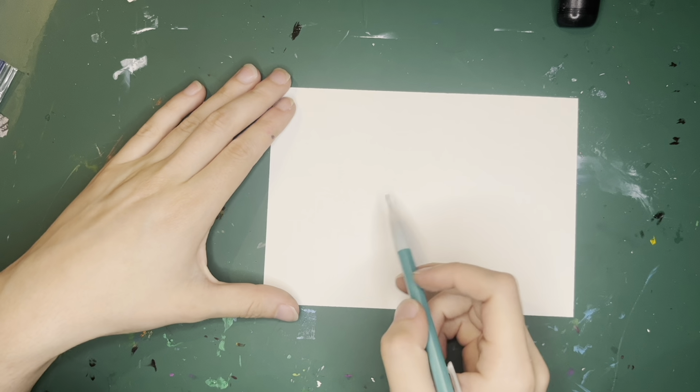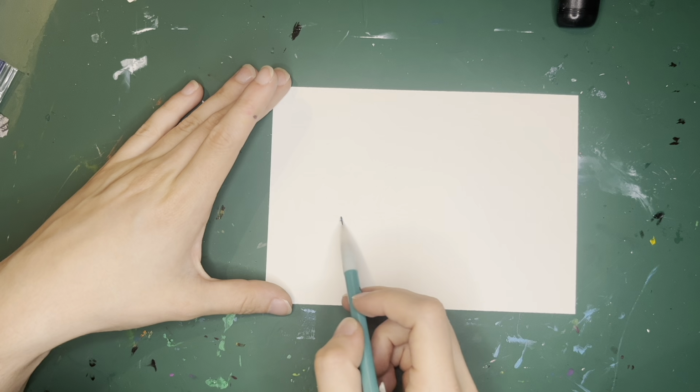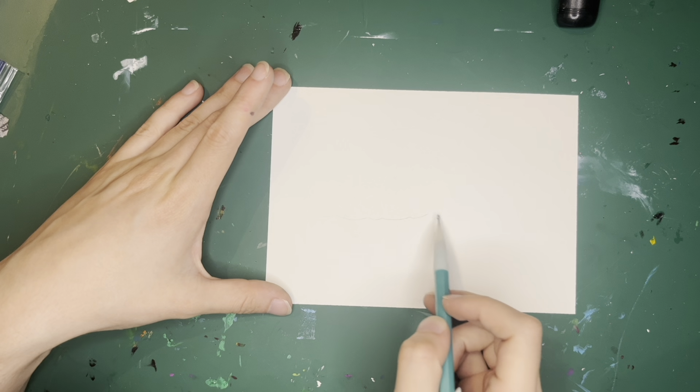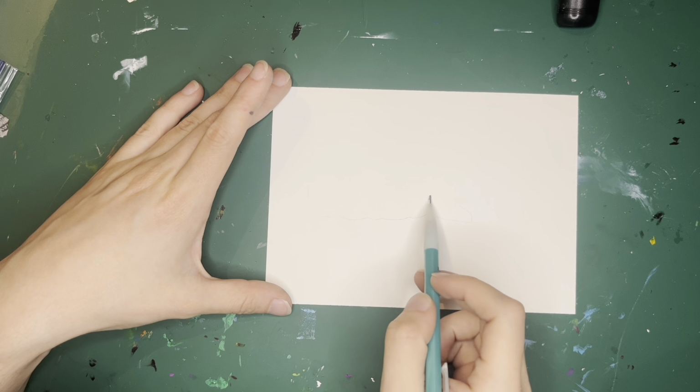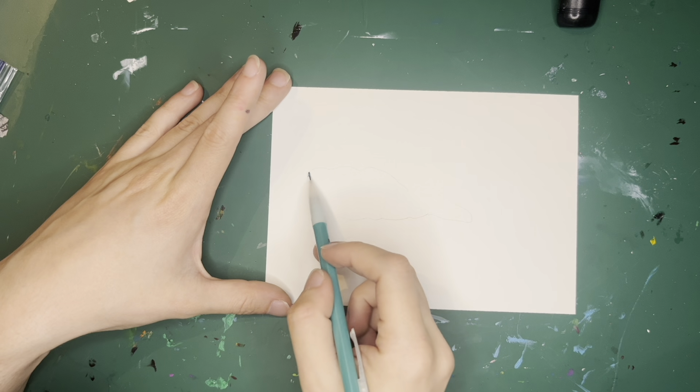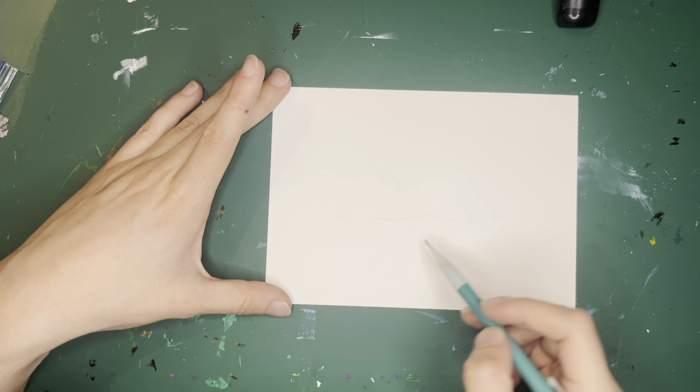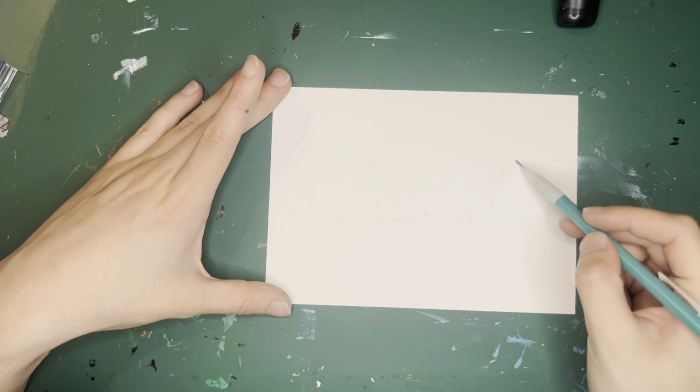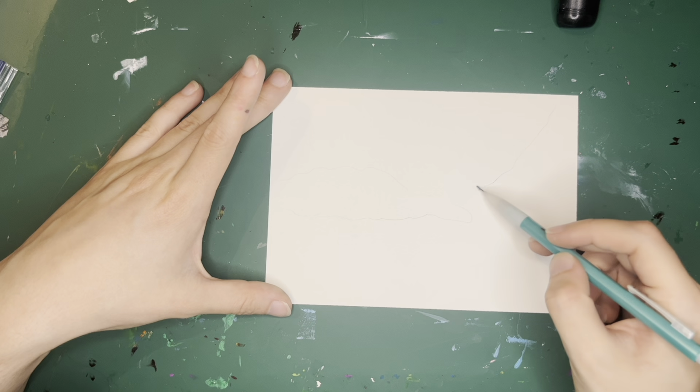Alright, you're ready to get started. So grab your pencil and we're going to start by drawing some contour lines, which is the lines that make up the shape of an object. Instead of doing that sponge cloud, you're going to kind of draw a horizontal line, but add a little bit of groove in it. Don't be afraid to get loose and shake that pencil around.